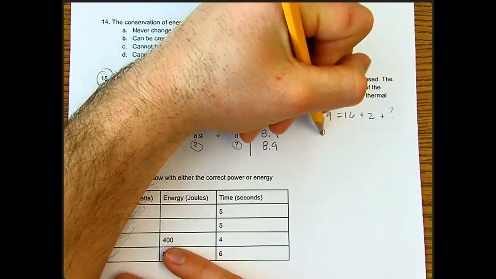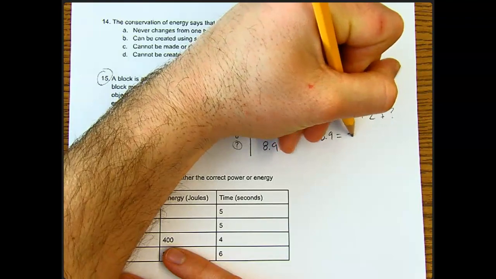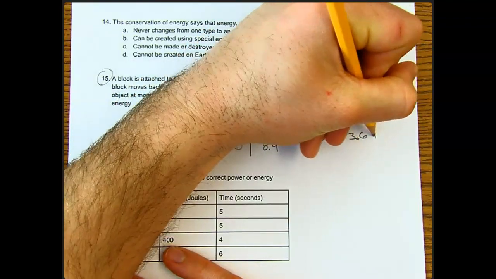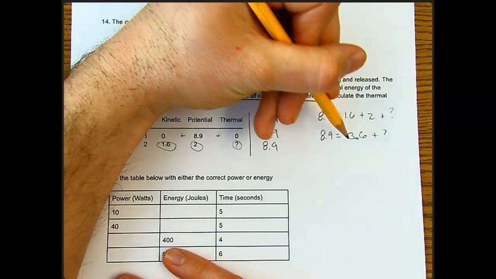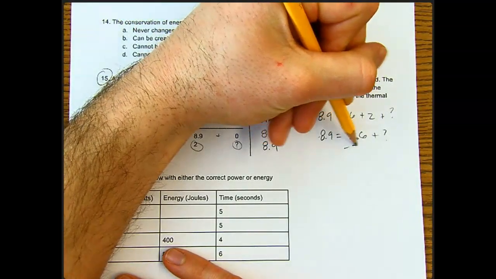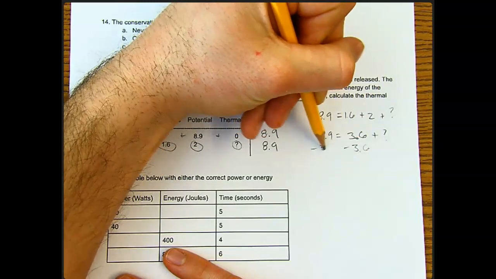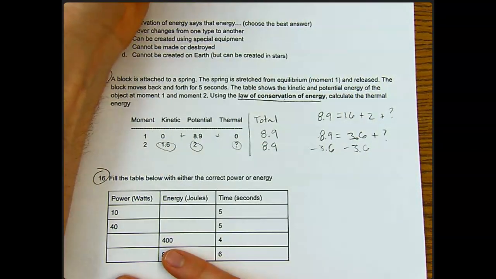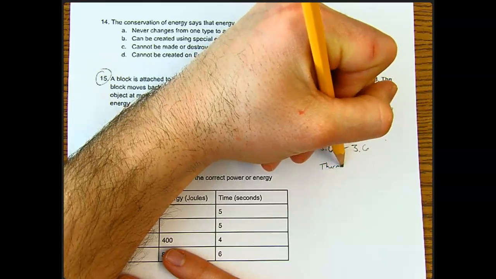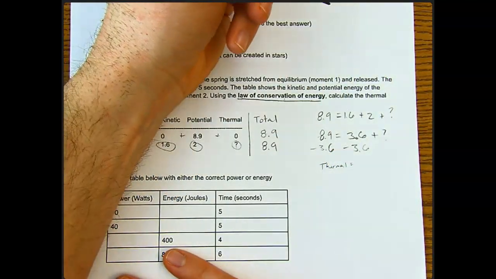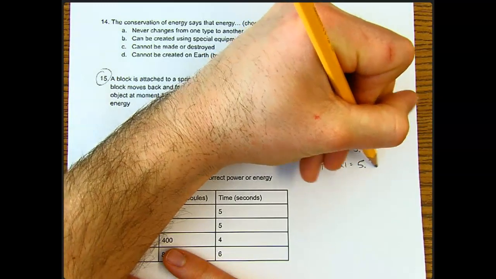So I have 8.9 is equal to 3.6 plus some thermal energy. And now I just need to subtract 3.6 from both sides. 3.6, 3.6, and I'll get my thermal energy is, what is that? 5.3. Okay.